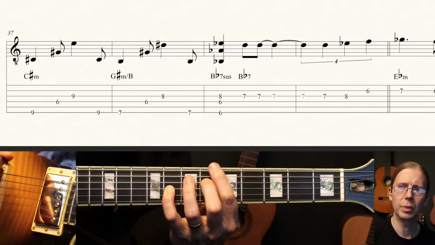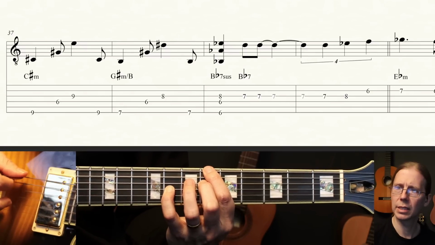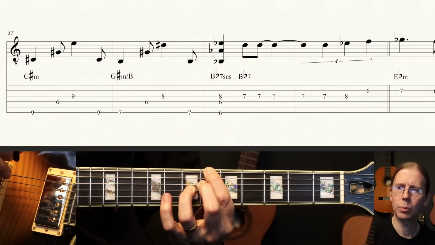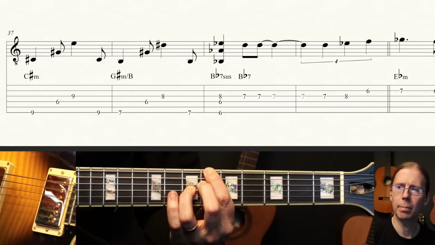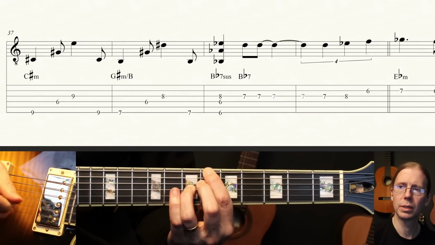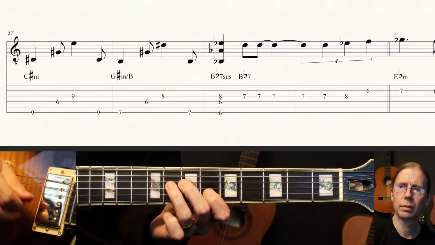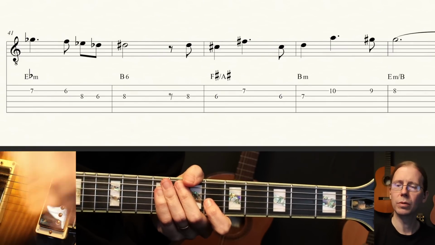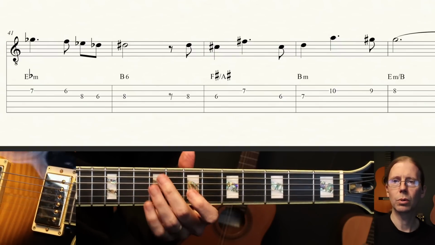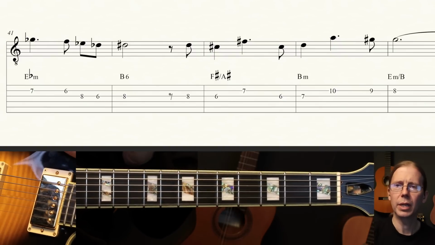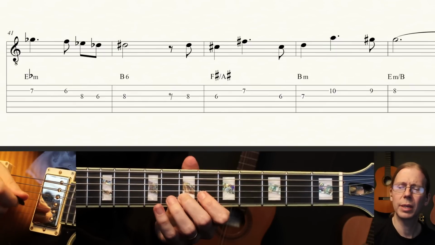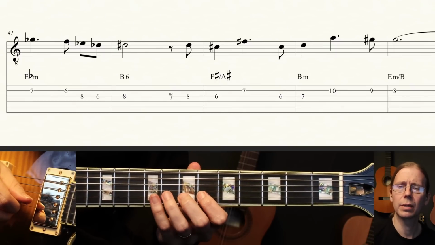So we go into B flat 7 sus. And at this point, Metheny starts to play mainly single notes. Also, the bass moves into more of a traditional bass role. Up to this point, the bass has been playing mostly in unison with the guitar. Okay, so we have these single notes. I'm in position 6 here.